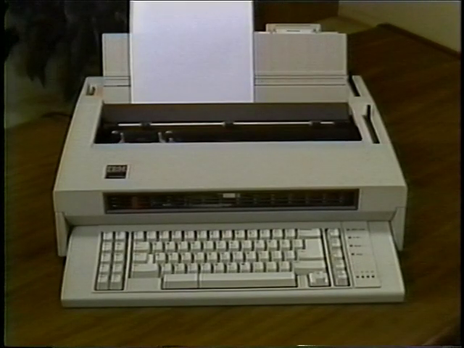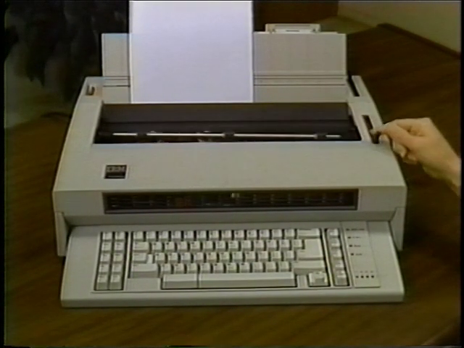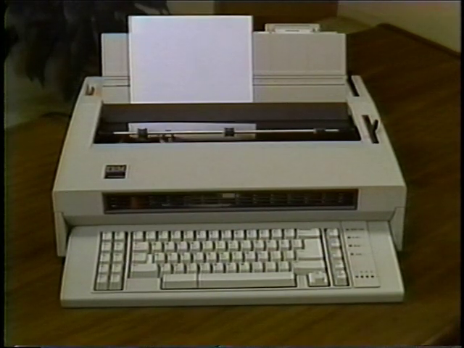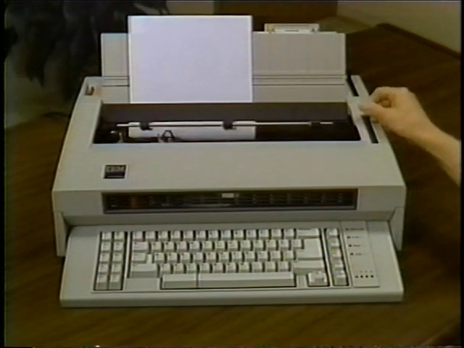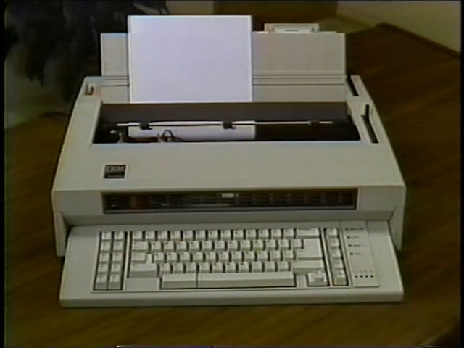This machine has a semi-automatic paper insertion feature. Pull the paper bale load lever all the way forward. When the semi-automatic paper insertion activates, the machine will position the paper so the first writing line is 1 inch below the top edge of the paper.